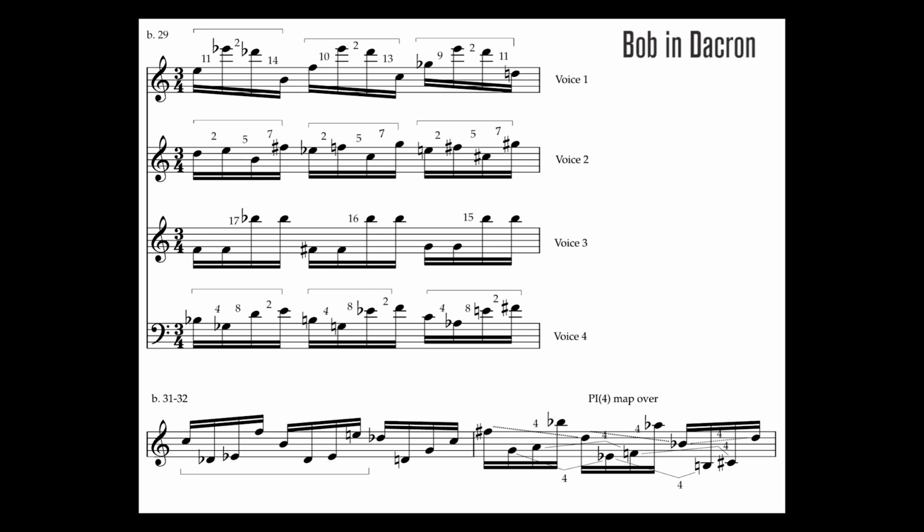The first 8-note group of bar 31 is a transposed inversion of the first 8 notes in bar 29. A further observation shows note mapping in bar 32, where the first 3 notes of each 4-note semiquaver group are connected by pitch interval 4.